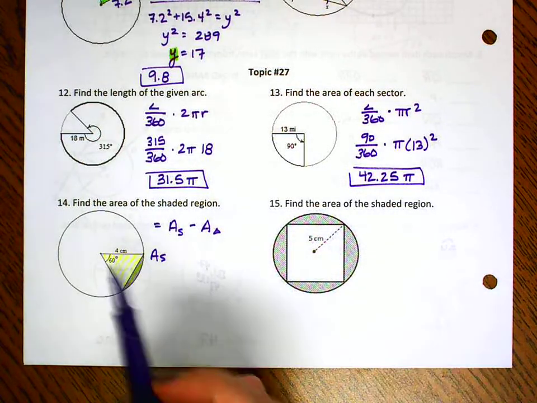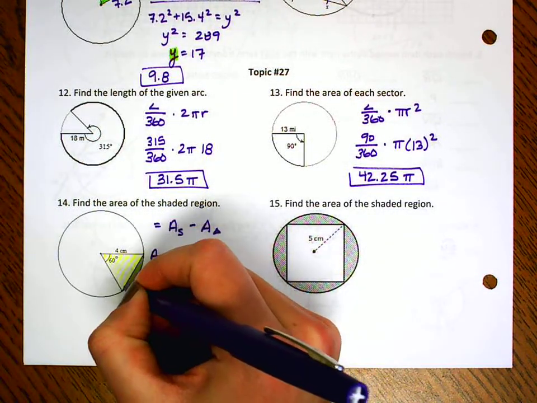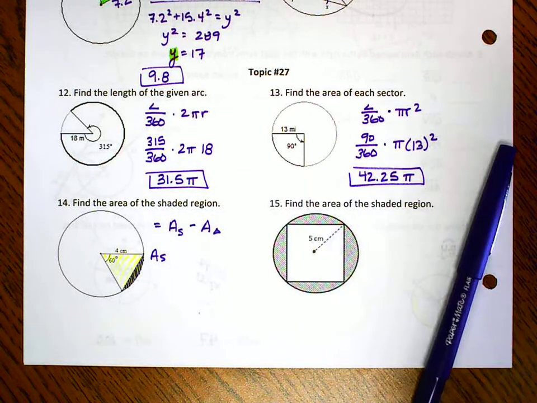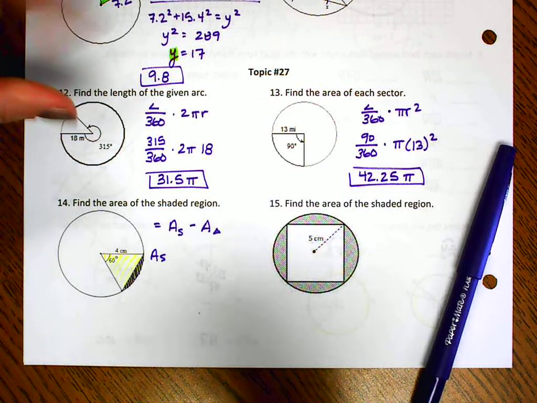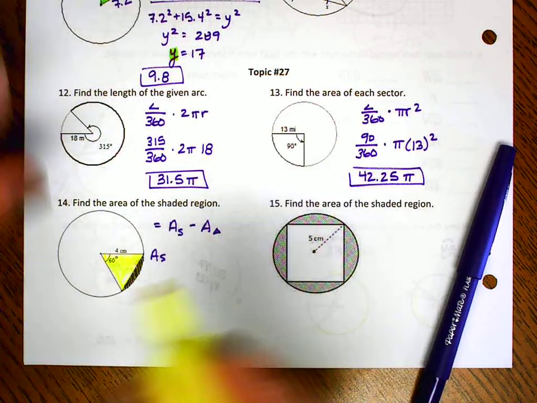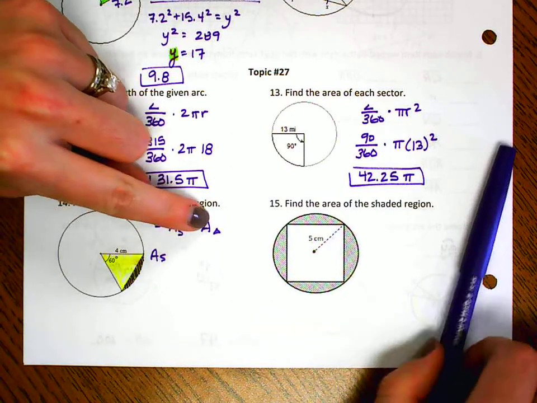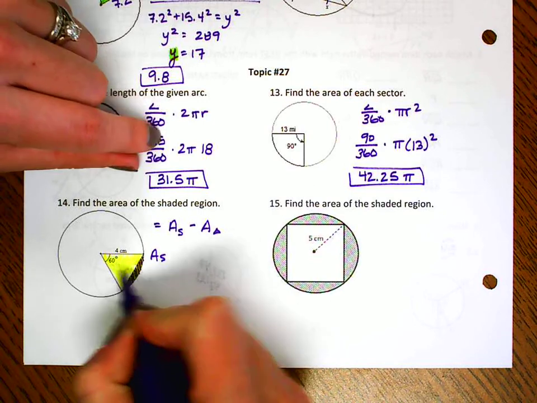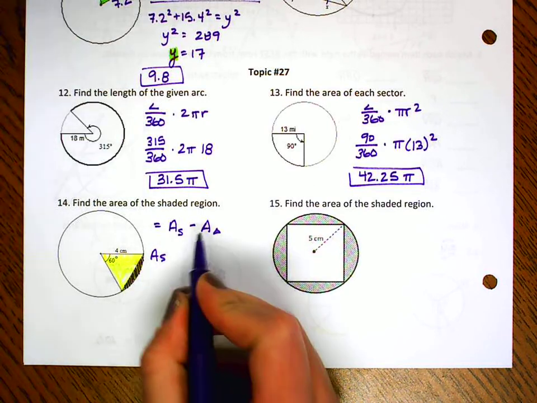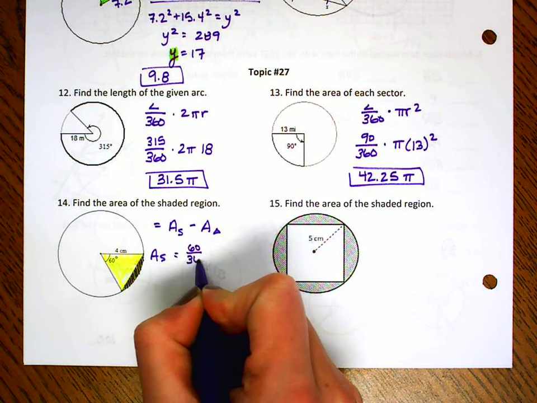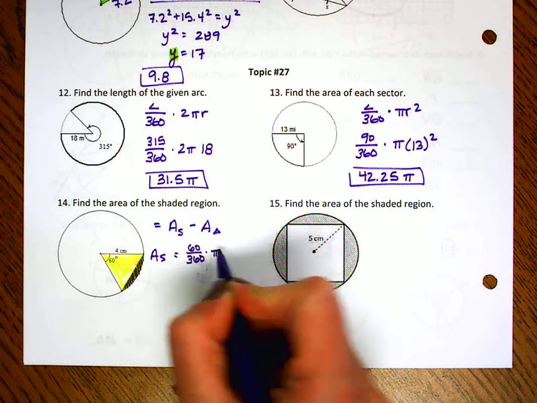And what I was saying at the end of the last video is if we want to find the area of this shaded region here, the easiest thing to do is find the area of the sector. Now remember, the sector is like the piece of pie. So this whole thing here included the shaded part. And then we're going to subtract out the area of the triangle, and that will leave us with just this shaded portion here. So we're going to start by finding the area of the whole sector, the whole piece of pie. Remember, it's our angle over 360 times pi r squared.